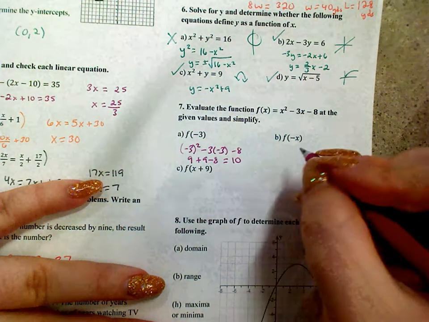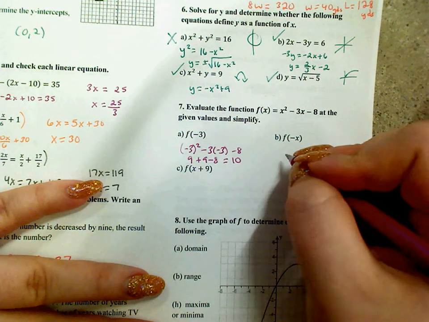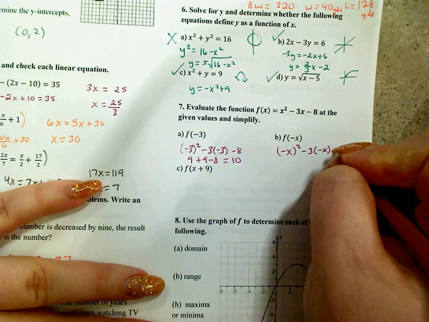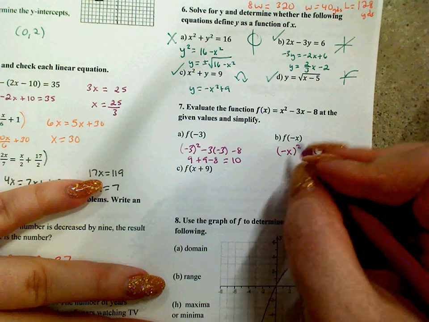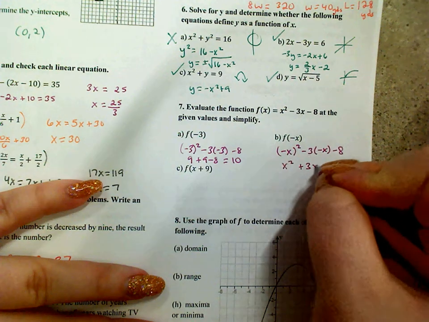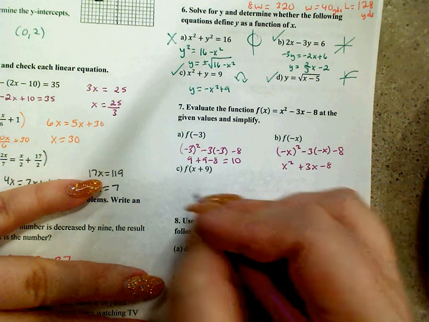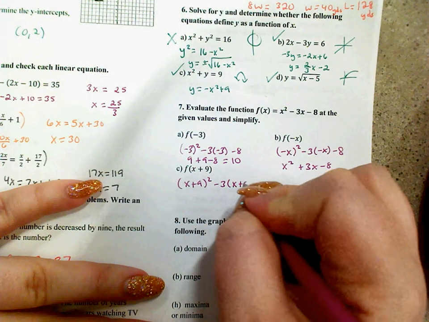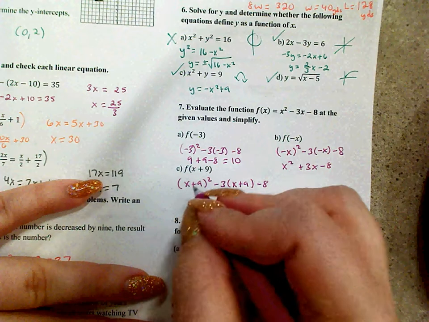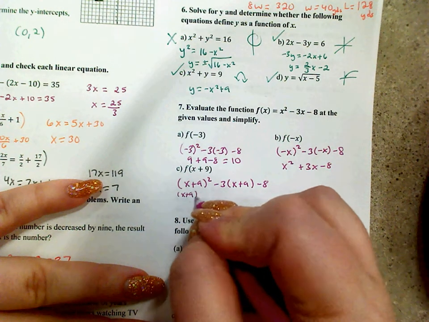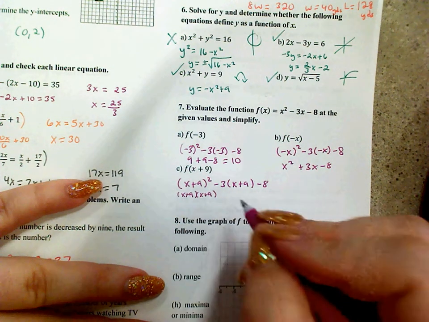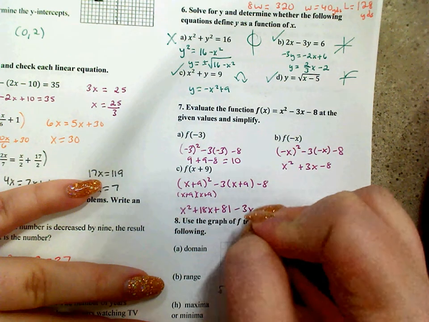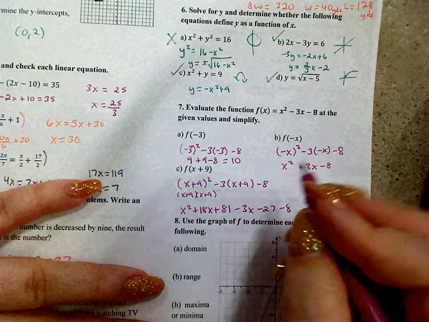F of negative x is very similar. Only instead of a 3, it's a negative x. So negative x quantity squared minus 3 times negative x minus 8. A negative x times a negative x is a positive x squared plus 3x minus 8. And then for x plus 9, we've got x plus 9 quantity squared minus 3 times x plus 9 minus 8. You need to expand this out, x plus 9 times x plus 9, and distribute. So that would be x squared plus 18x plus 81 minus 3x minus 27 minus 8. So don't forget to distribute that negative 3.